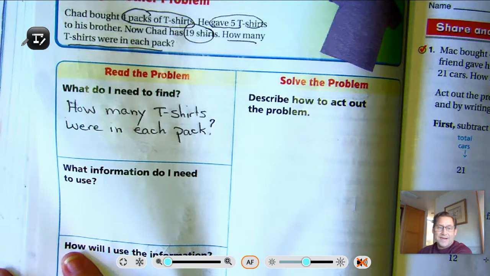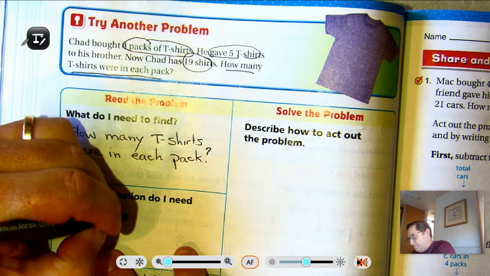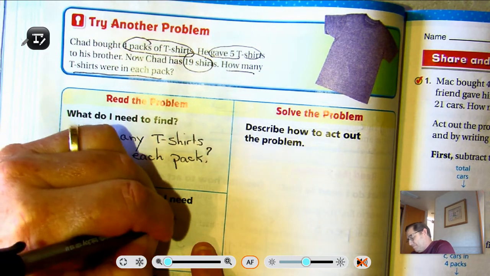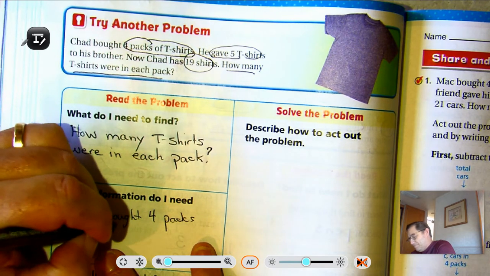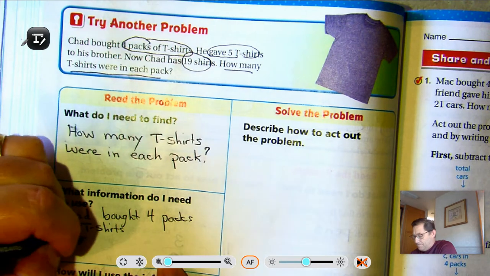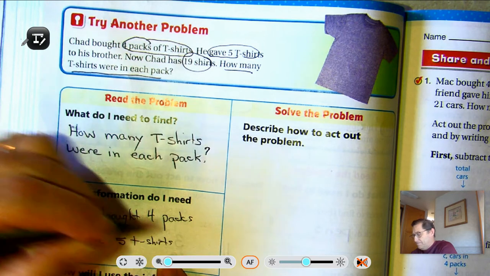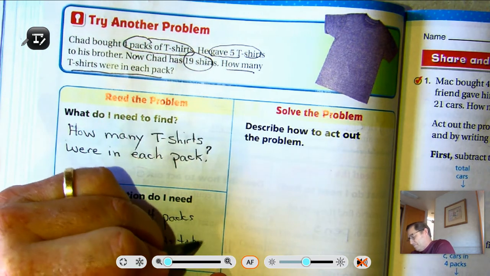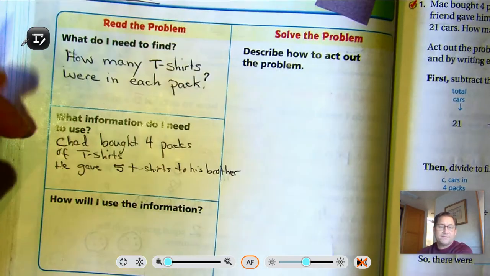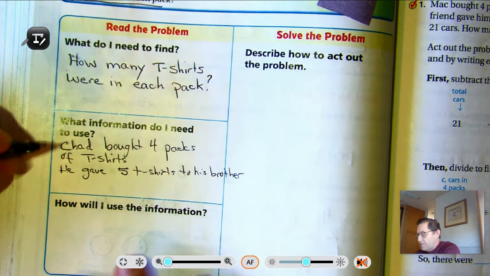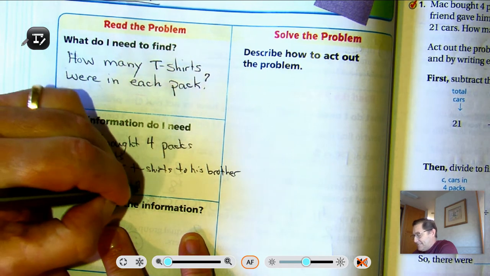What information do I need? Okay, we need to know that he bought 4 packs of t-shirts, that he gave 5 t-shirts away to his brother, and now he has 19 t-shirts.